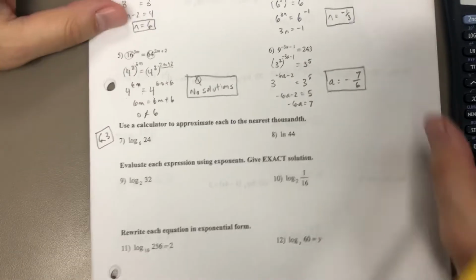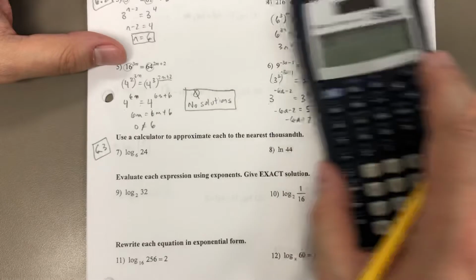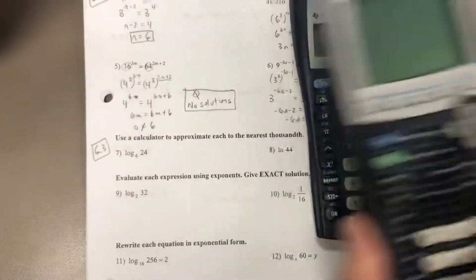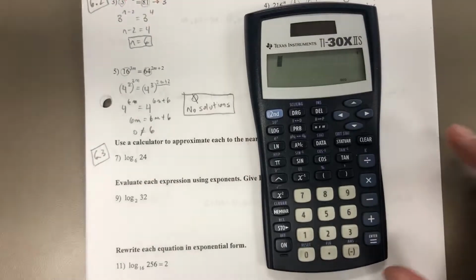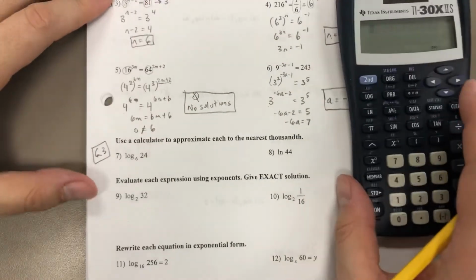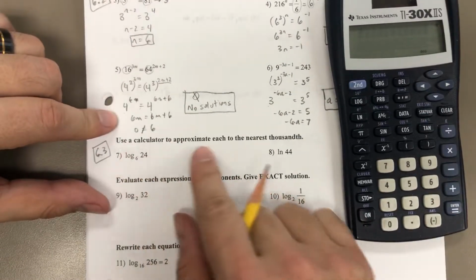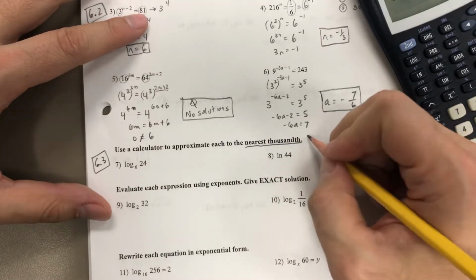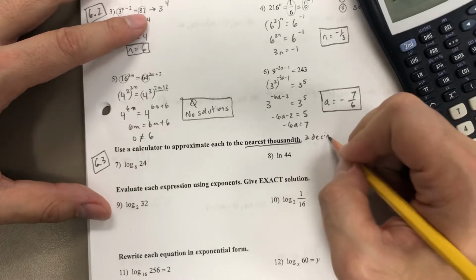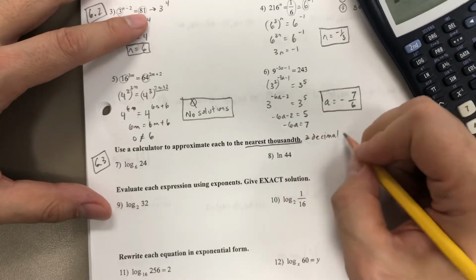Luckily it's pretty easy, and any scientific calculator has logarithms in it. I'm going to show you a couple different ways to find logs, using a scientific calculator and graphing calculator, both of which are pretty common. First off, if I want to use a calculator to approximate this to the nearest thousandth, that just means 3 decimal places. So that's what we're going to round everything to.